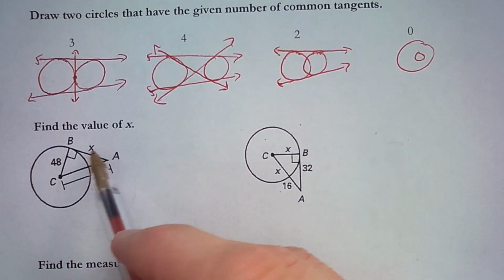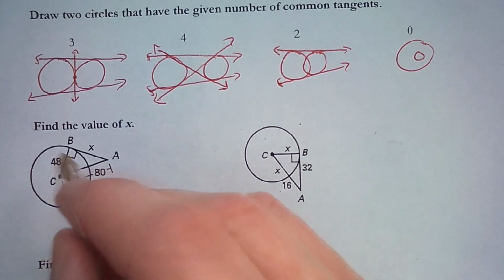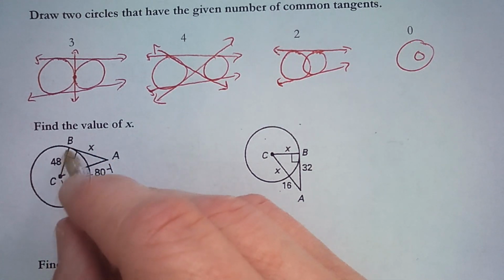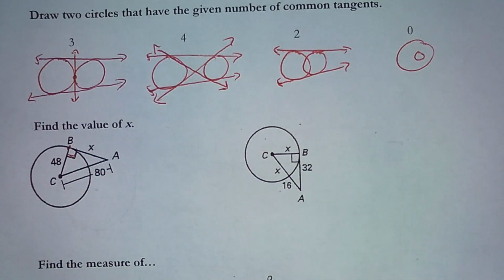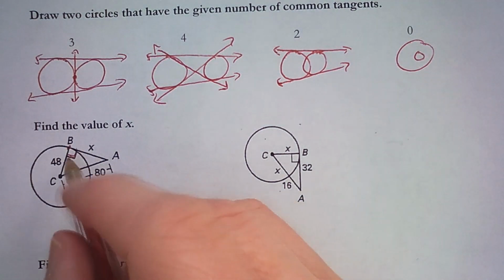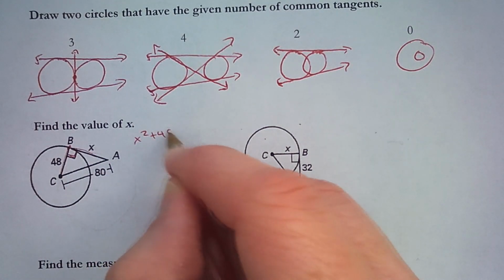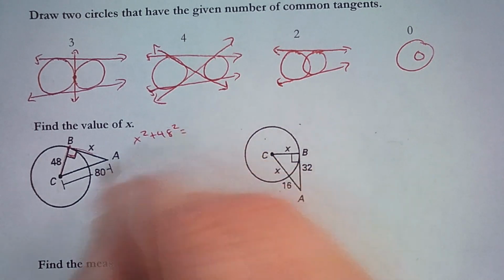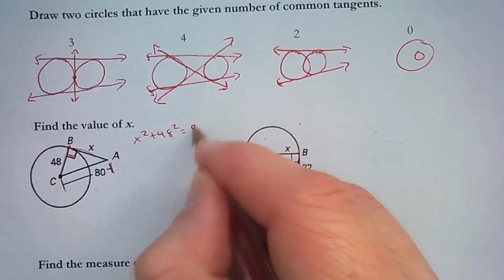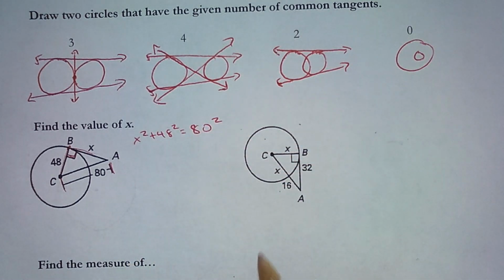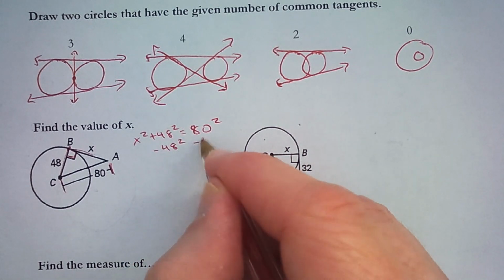So here we're going to find the value of x, and AB here is a tangent, and I know that because a tangent is always perpendicular to a radius where they meet. So there's a right angle right there. Okay, so we've got 2 legs right here, x squared plus 48 squared equals AC, the hypotenuse, squared, 80 squared. Okay, so we'll do 80 squared minus 48 squared.